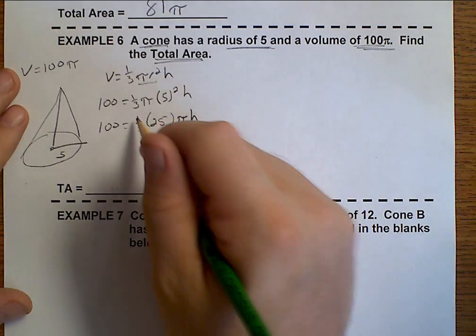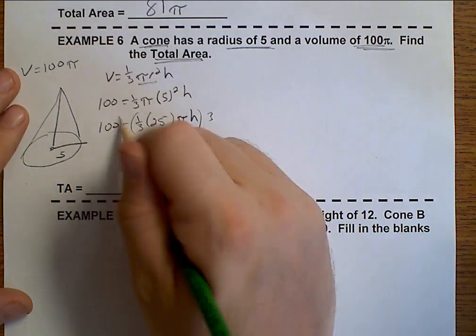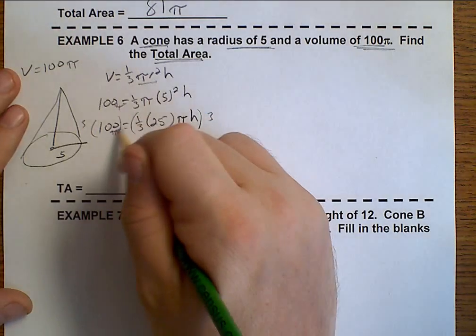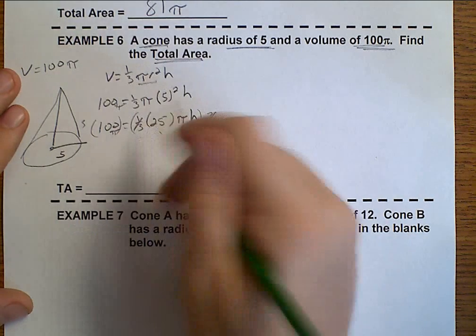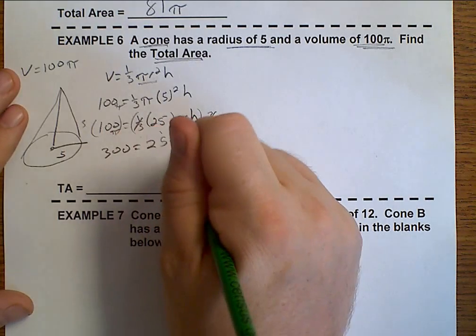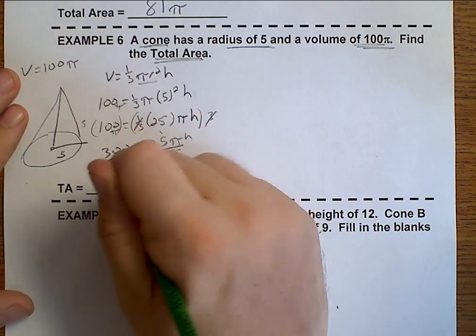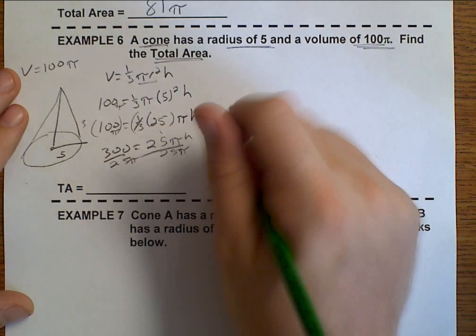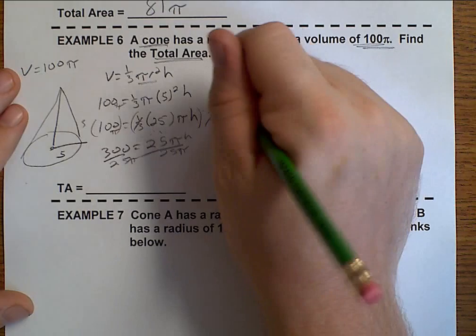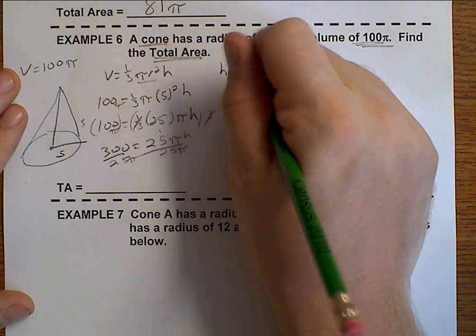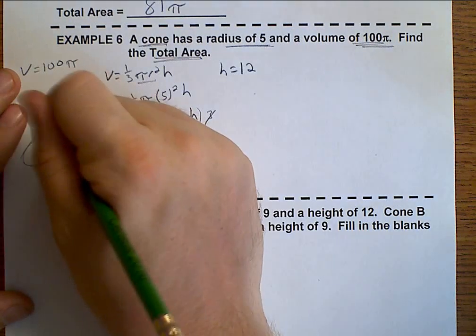So I'm going to go ahead and just multiply both sides by 3 to get rid of it. So now I have that 300 equals 25 pi h divided by 25 pi, and I get that h equals 12. So that means that my height is 12.